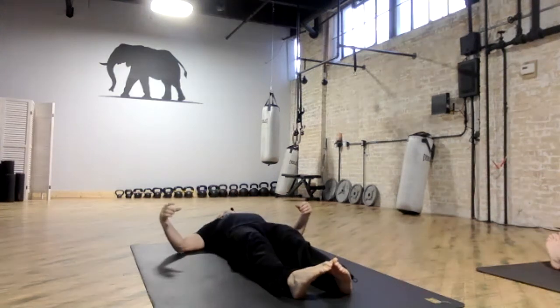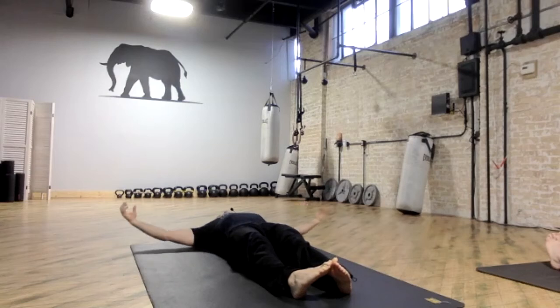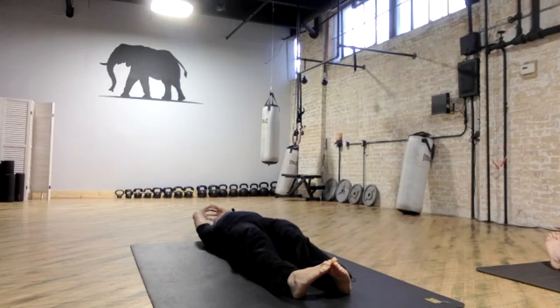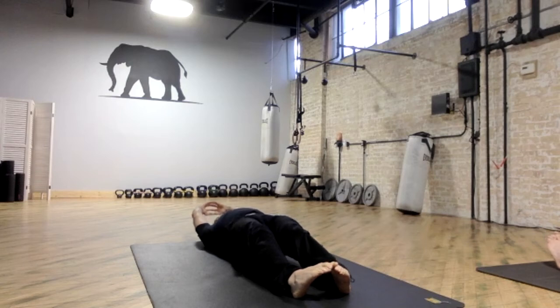All right, so toes together, fingertips together, shoulders down, and then squeeze the glutes, lift the hips up, pull your heels to your butt, and take a big decompression breath. Stay big and breathe out.